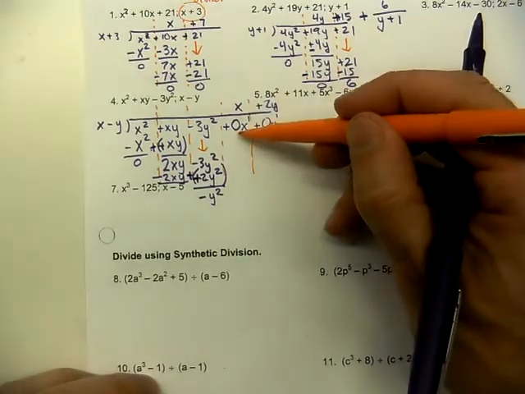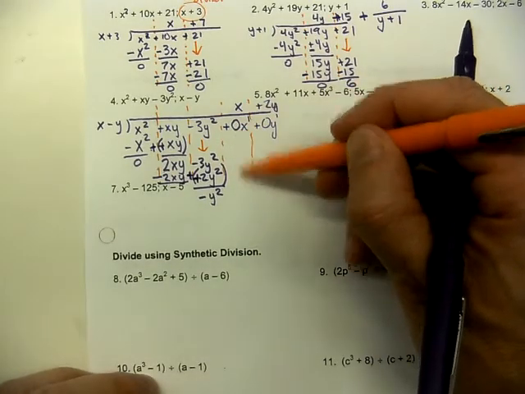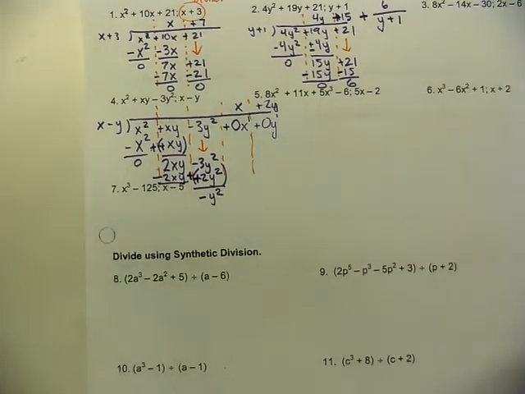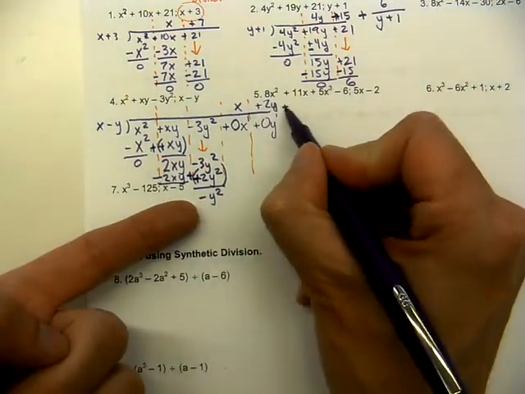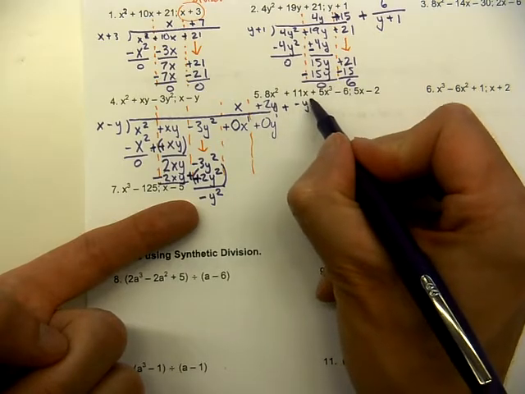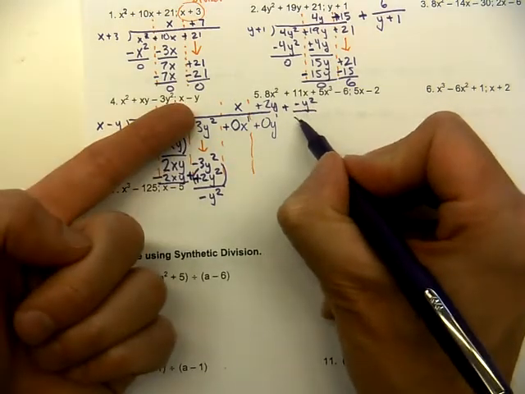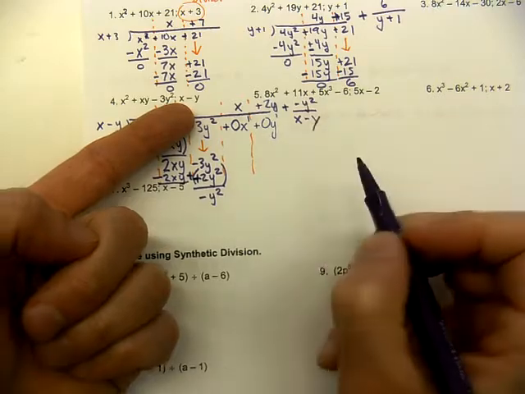Now there's nothing to bring down because you're really just bringing down a 0, and here you're bringing down a 0. So that means we're done. That's our remainder. So the answer is x plus 2y plus, here's my remainder of negative y squared over the original divisor of x minus y.